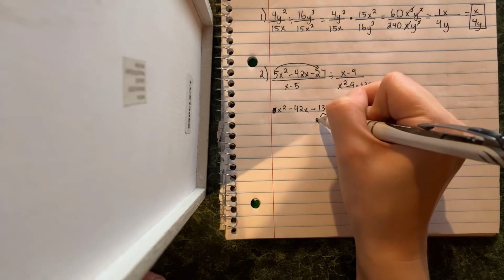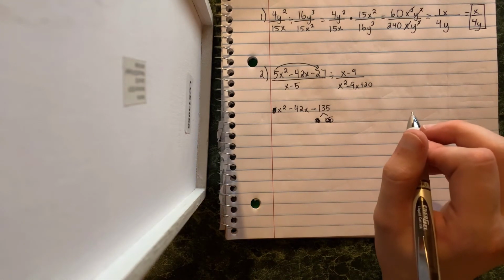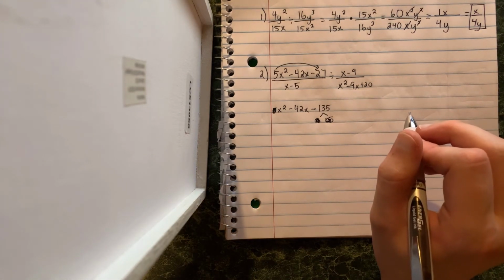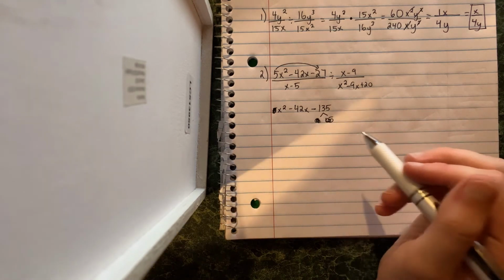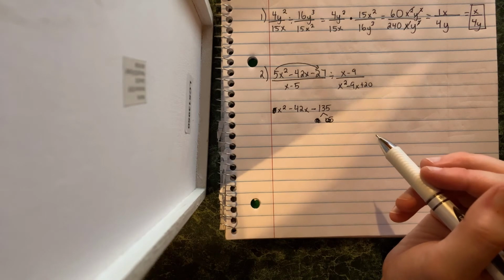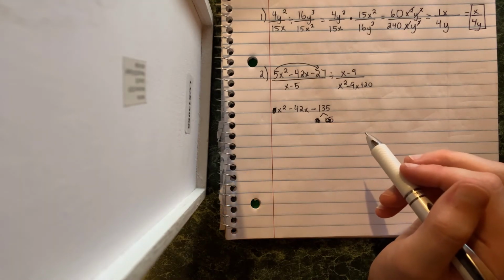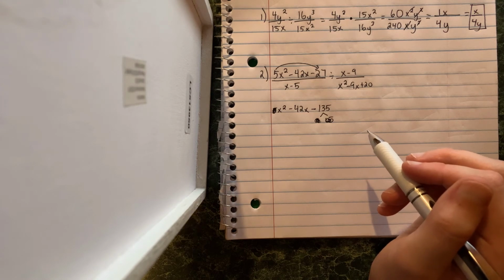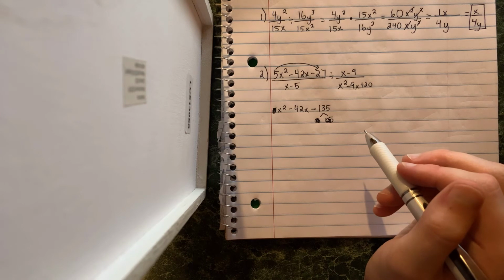Wait. Nope, it's not 15 and 9. Okay, so the factors of 135 that would work out for negative 42.